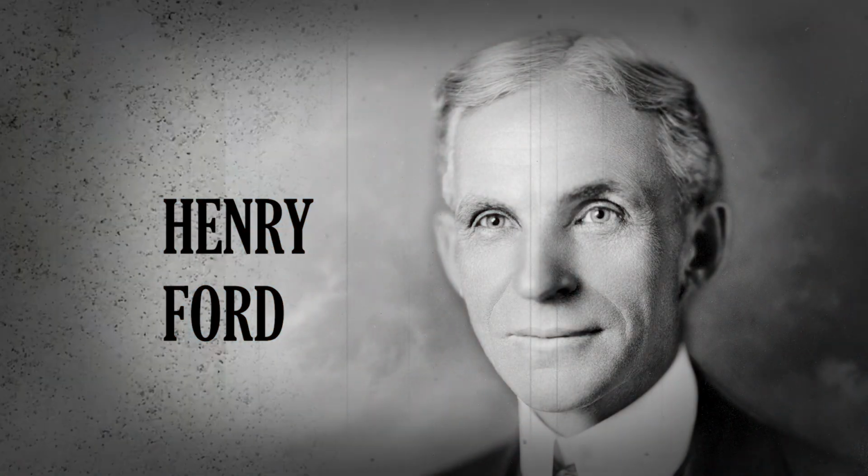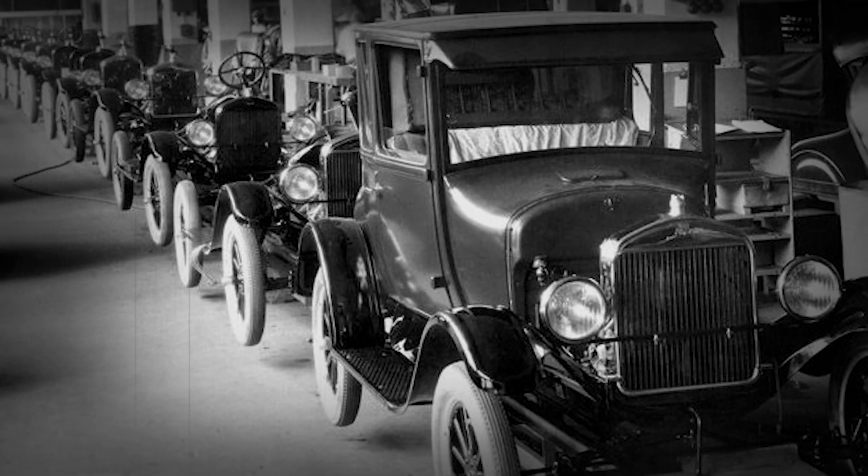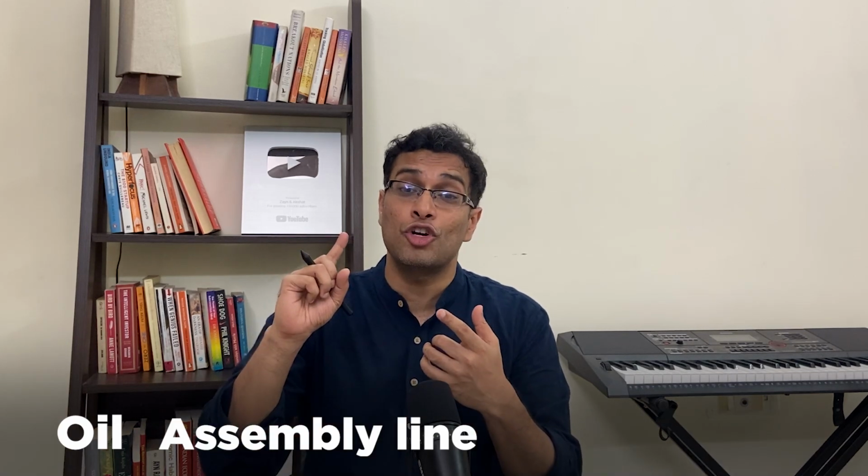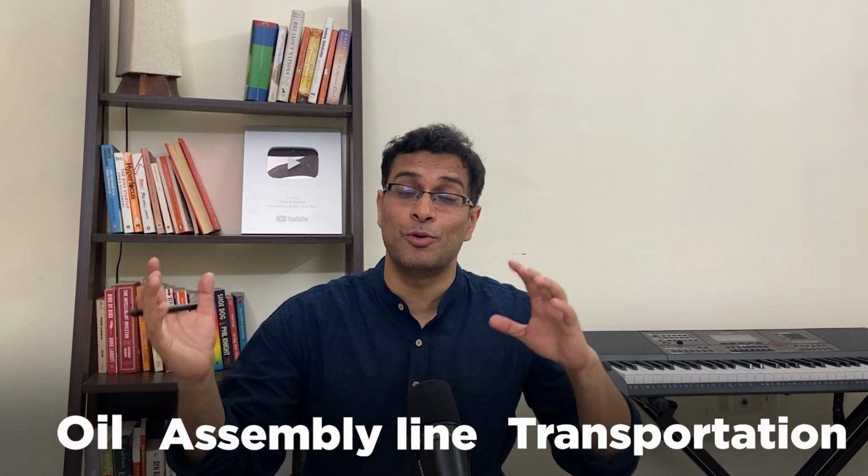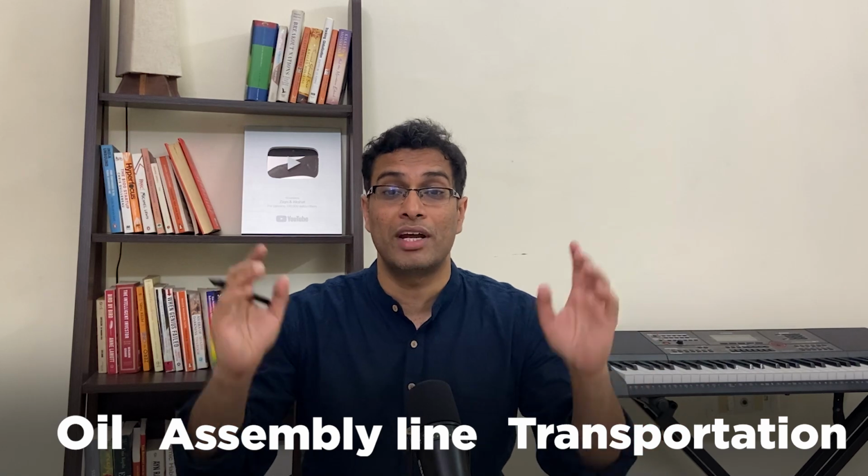Similarly, you would have heard of Henry Ford, who developed the assembly line model. He started manufacturing a lot of cars at scale, so he led to industrialization. If you aggregate all these 3 people, and I'm discounting a lot of other architects of the US economy, they had aggregation of oil, aggregation of the assembly line, and aggregation of transportation. So they could transport a lot of material in bulk due to railways.